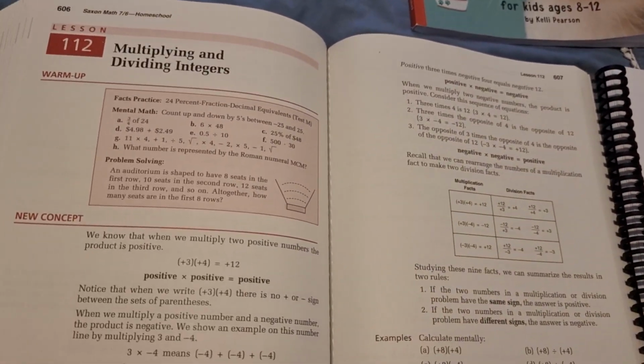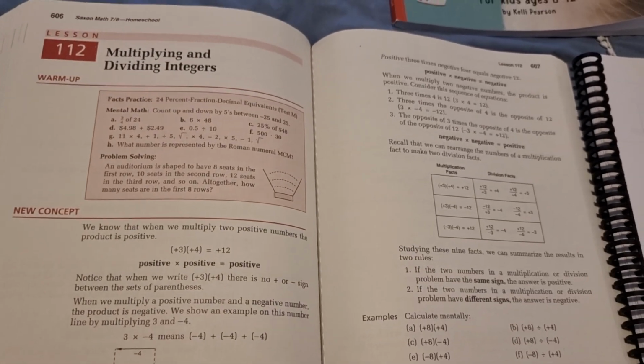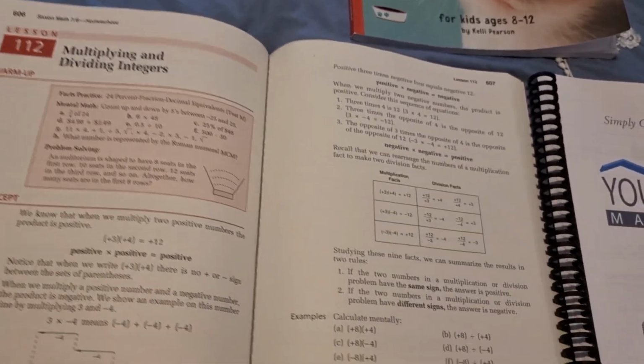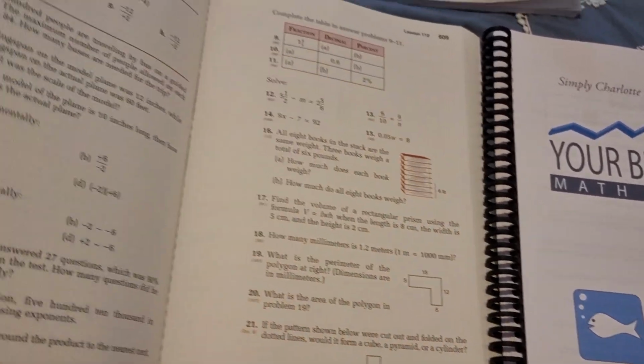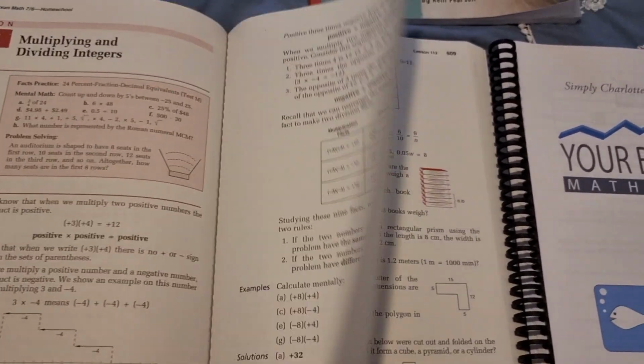So that's how we do it. That's how we've always done it. It works really well for us. I mean, obviously it's really black and white. There's nothing exciting about it, but it gets the job done. She's progressed really well with it over the years.